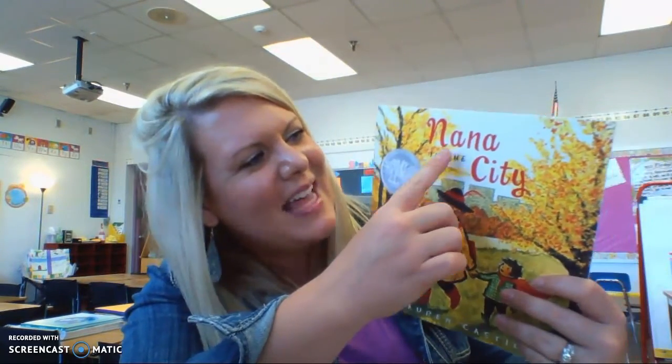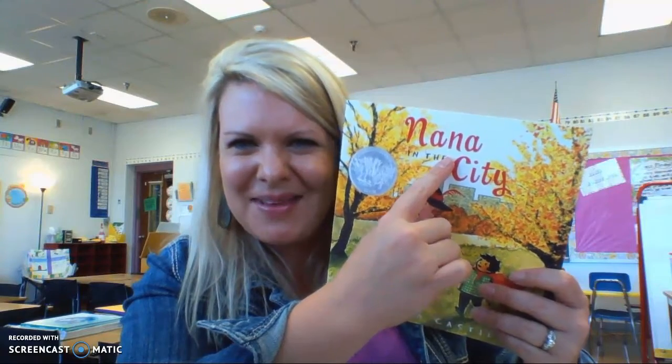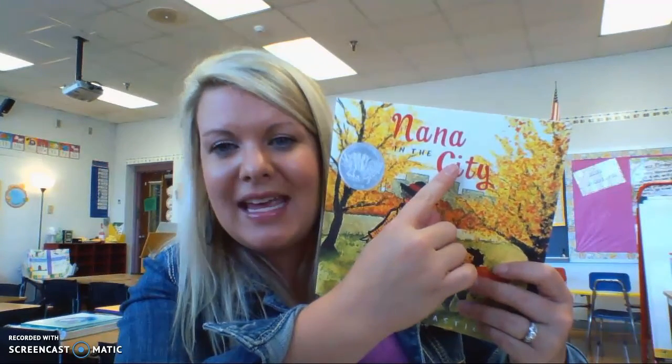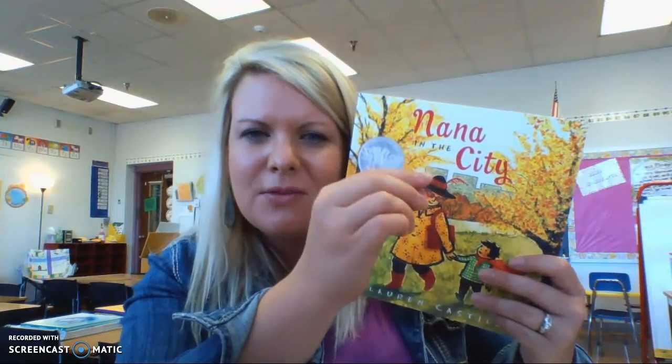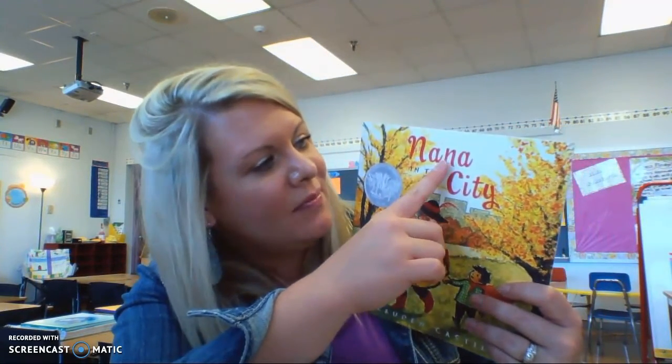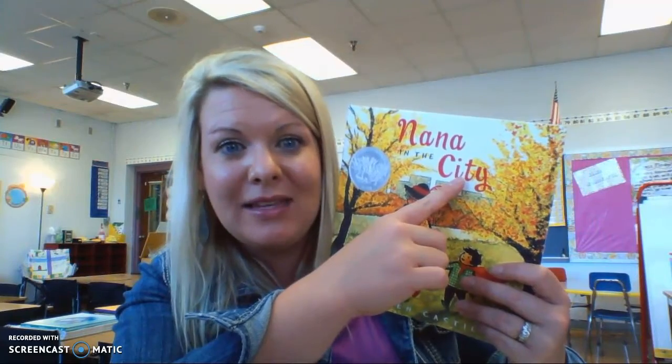This is the front cover of the book. The front cover has the title up here. I like how this title has kind of fancy letters, and Nana and the word city are in a different font, which means a different style of writing, and they're both red, so I can see that really clearly.